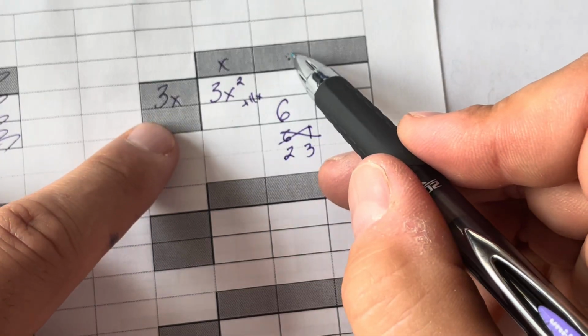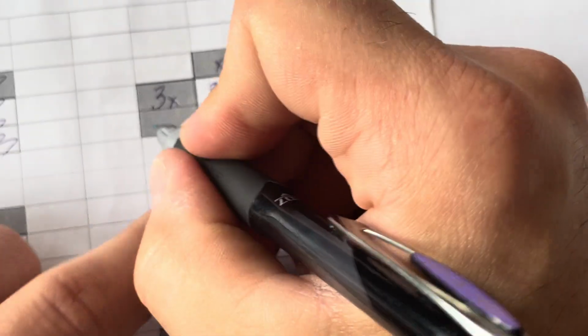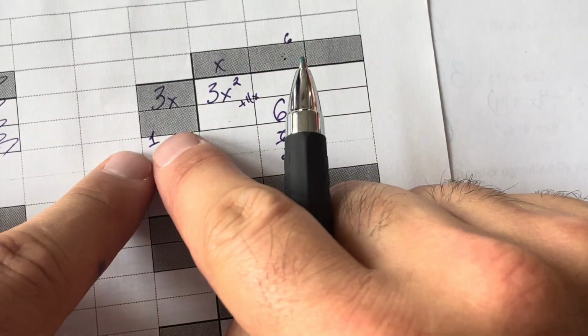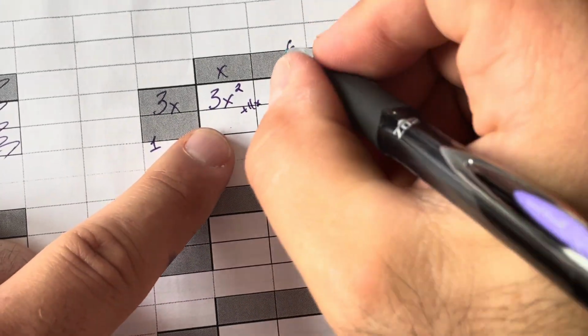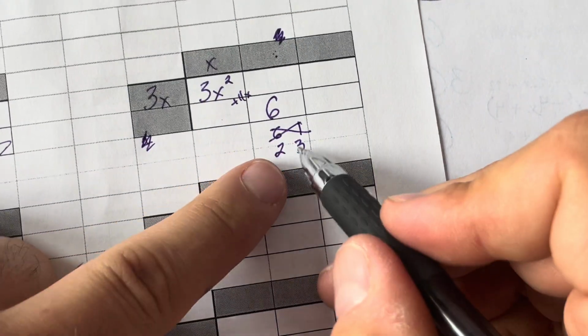Here's the thing, I should switch those numbers. If I put the 6 here and the 1 here, and do 1 times that, that would be x, but 3 times 6 is 18. That's too high. We need 11. So I know that the other combination won't work. Now I need the 2 and the 3.